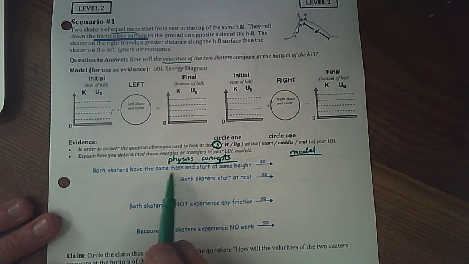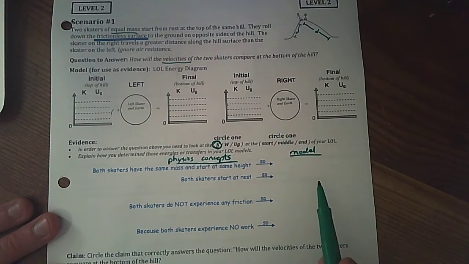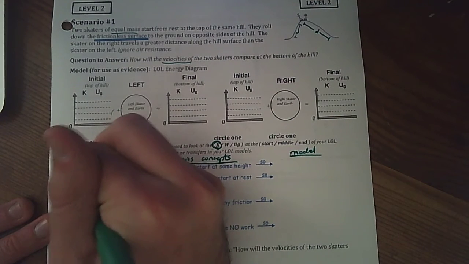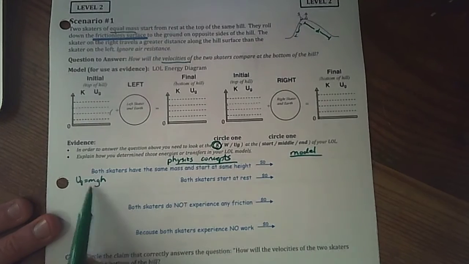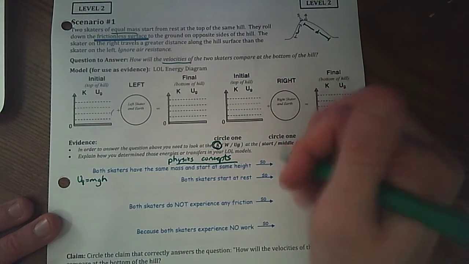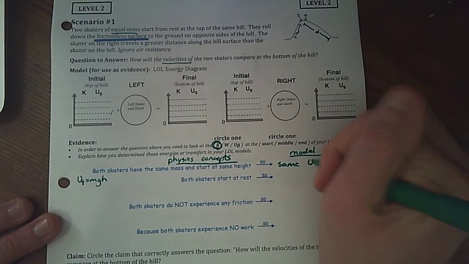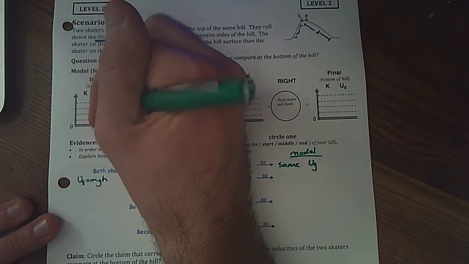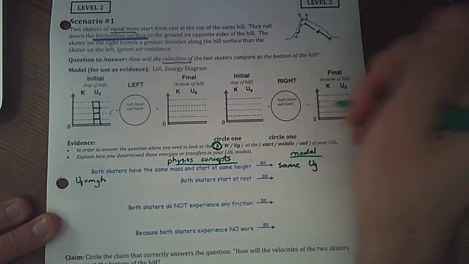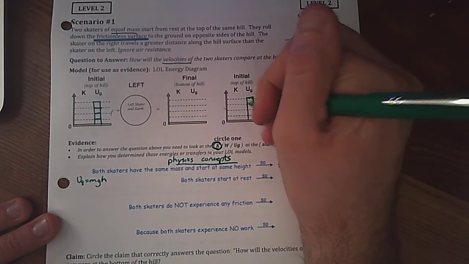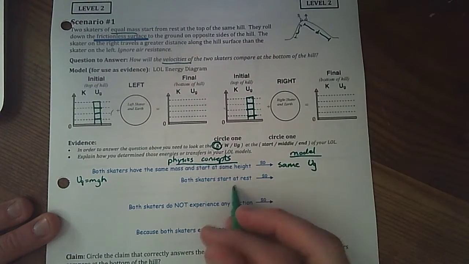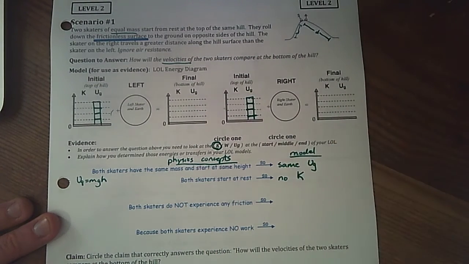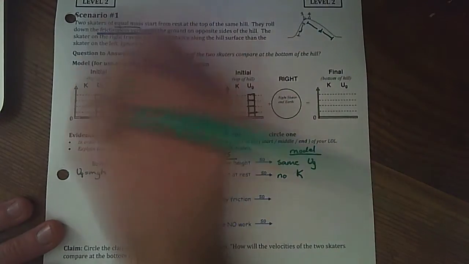So both skaters have the same mass and start at the same height. Well, if that's the case, thinking of our equation UG equals mgh, same mass, same height, g is always the same. Well, that means that they have the same UG. All right, so let's draw that then. I'm going to draw 4 blocks of UG beforehand for each one. Both skaters start at rest, so there's no velocity, there's no K. So I'm just going to draw nothing here for K.